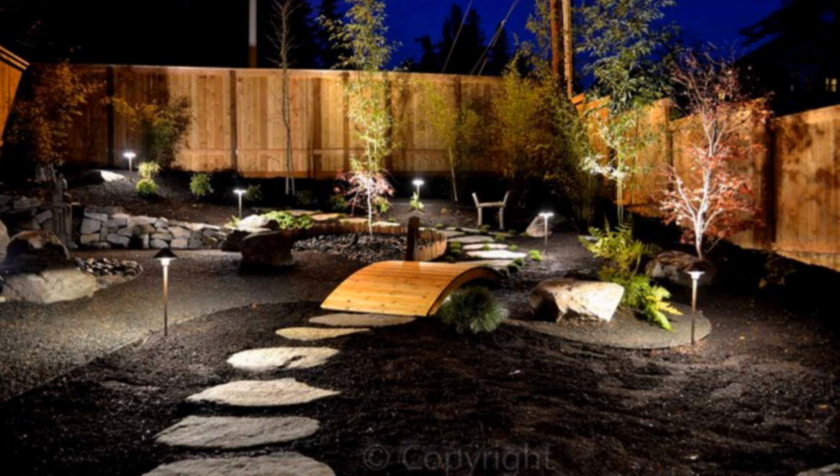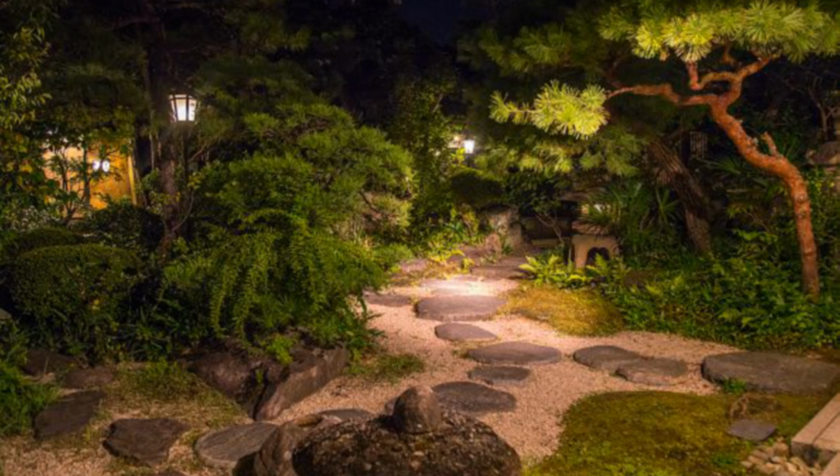Ideally, lighting should be positioned in such a way that it highlights certain features of the garden, such as rocks or gravel patterns, without overpowering the natural beauty of the garden. The lighting should be designed to create a peaceful and contemplative atmosphere, and not to distract from the purpose of the garden, which is to provide a space for meditation and reflection.